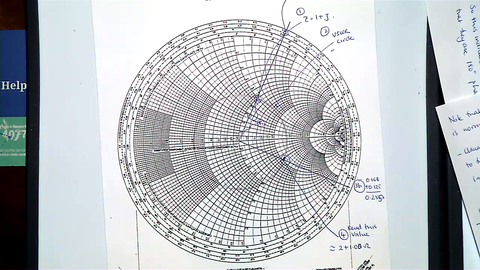Now, the other thing that you can do is, if you wanted to work out what the voltage standing wave ratio is, we've discussed this. It's the maximum voltage to the minimum voltage on the line.